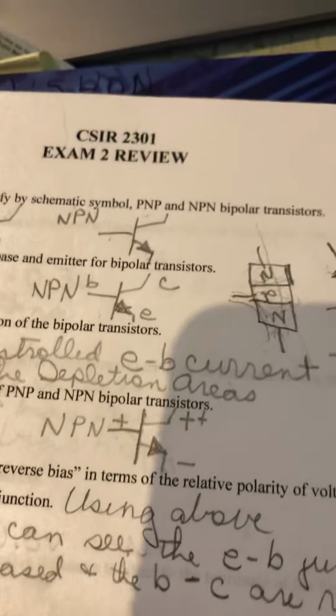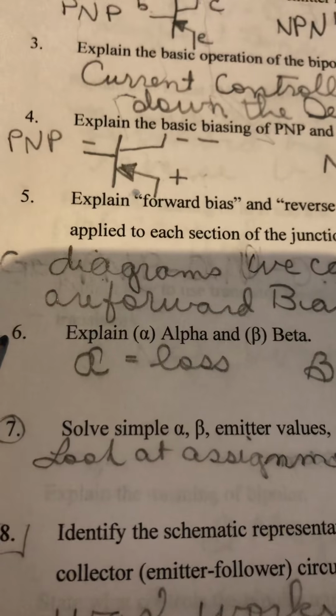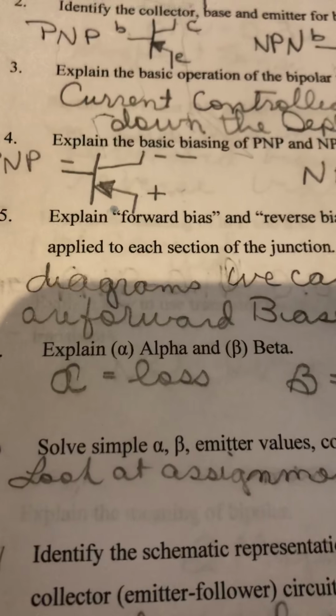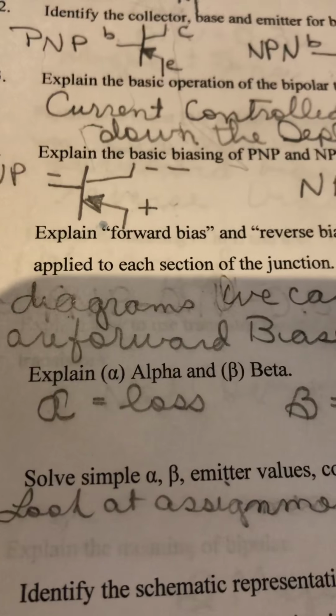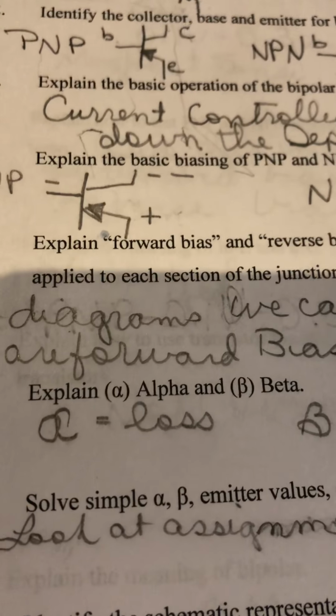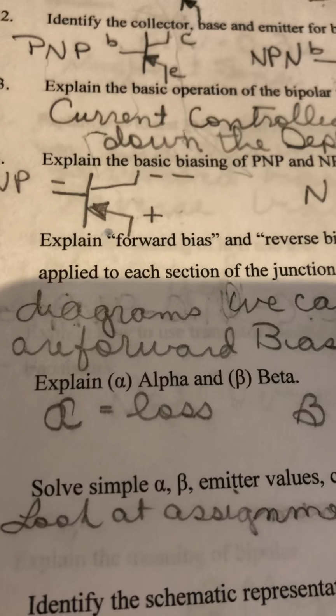Number 6, we have talked about number 6. The main thing I wanted you to know is to explain the alpha and the beta. Alpha is considered a loss and beta is a gain. The only thing we looked at was DC loss and DC gain. We just briefly talked about this. The main thing to remember is loss and gain. We will get more in detail on that later.